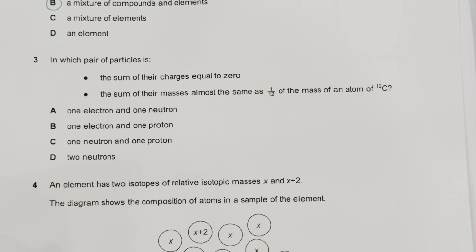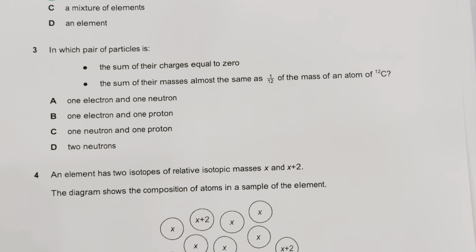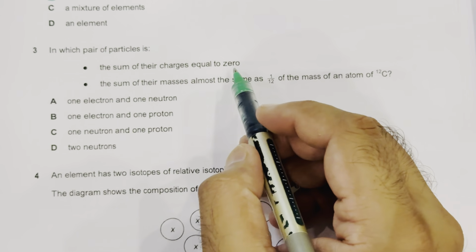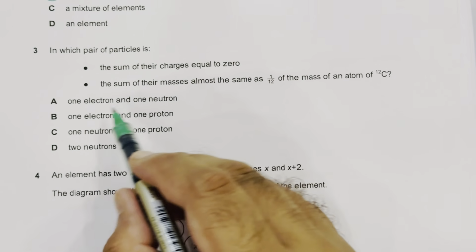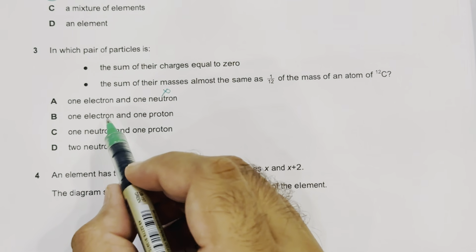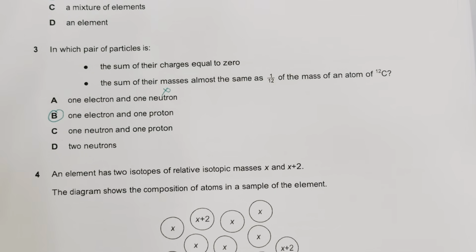Okay, in which pair of particles is the sum of their charges equal to 0 and the sum of their masses almost the same as 1 by 12 of the mass of an atom of carbon-12? So we know that the sum of their charges is 0, so it should be an electron and a proton, because they carry negative and positive charge in equal amounts, so their sum should be equal to 0. So this is wrong. 1 electron and 1 proton is the right option. Moving to question number 4.